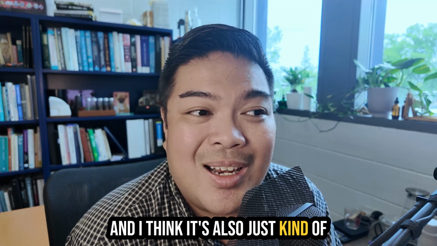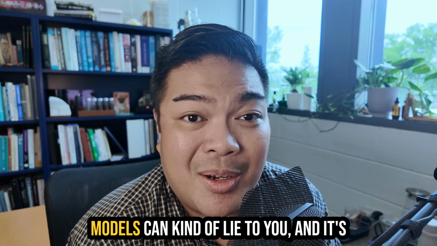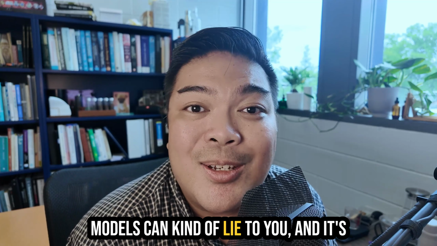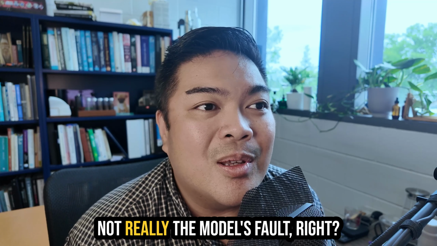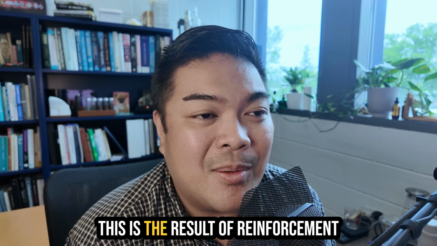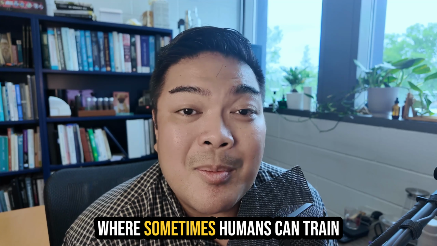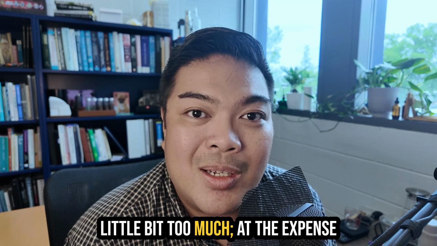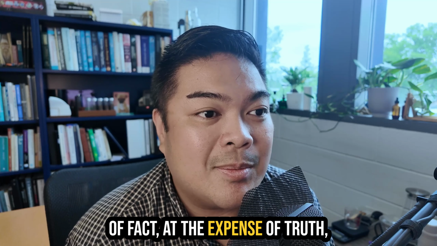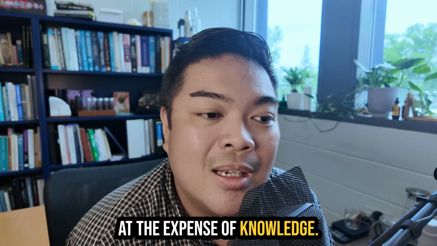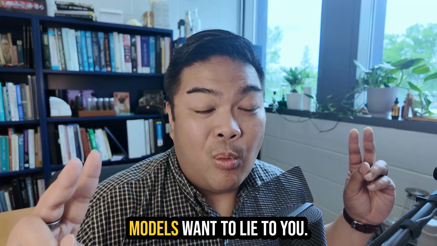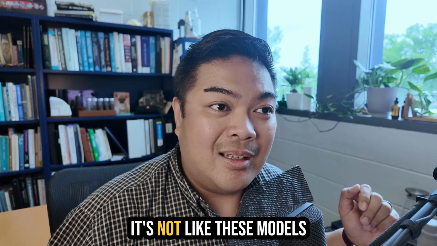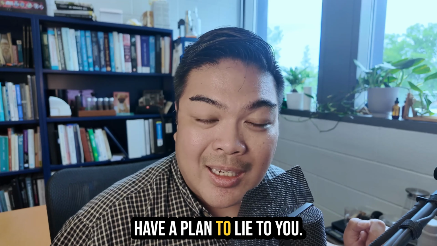And I think it's also just important to recognize that these models can kind of lie to you. And it's not really the model's fault, right? This is the result of reinforcement, where sometimes humans can train these models to suck up a little bit too much at the expense of fact, at the expense of truth, at the expense of knowledge. And it's not like these models want to lie to you. It's not like these models have a plan to lie to you.